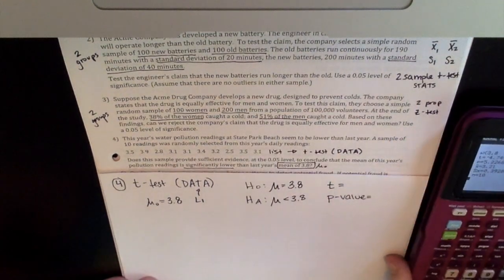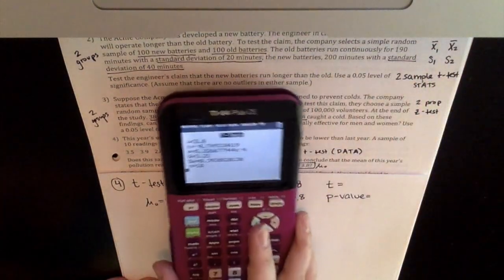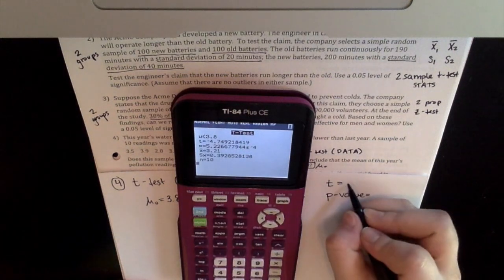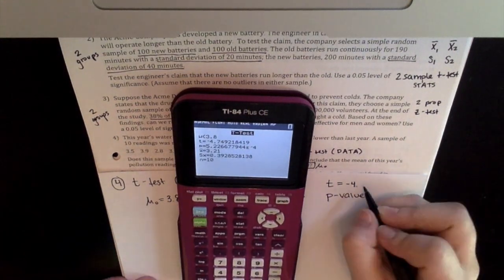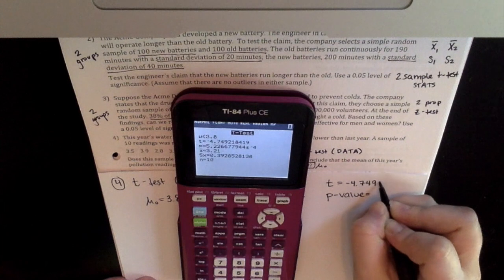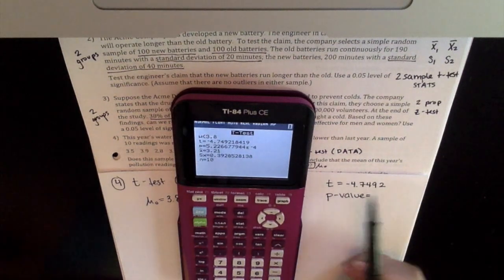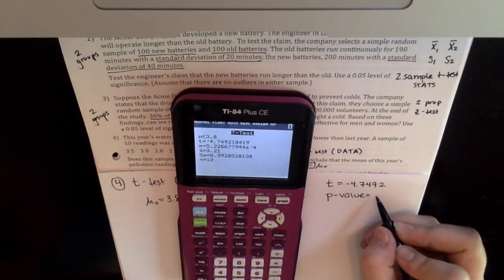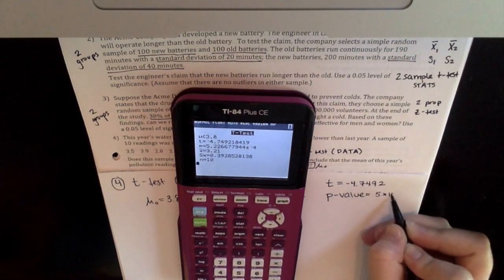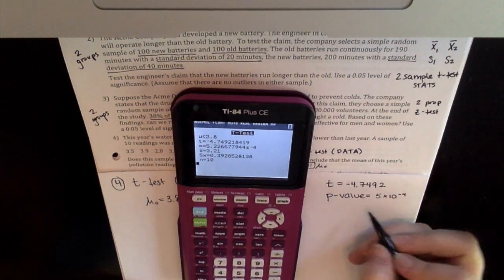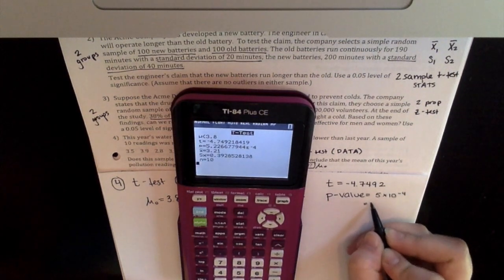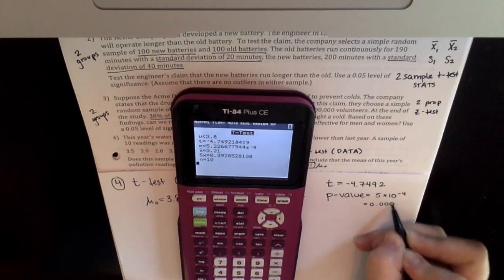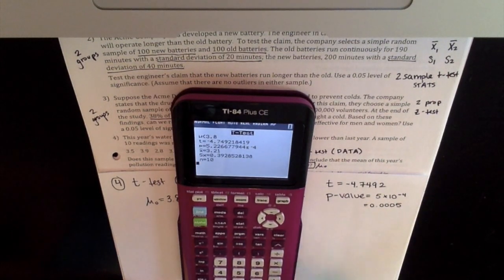Oh, wow. This is a very large negative t, right? So we've got a negative 4.7492. That's off the charts. It's more than 4 standard deviations below the mean. And look, we've got scientific notation here. 5 times 10 to the negative 4. So I can also write that as 0.0005, whichever you would prefer.